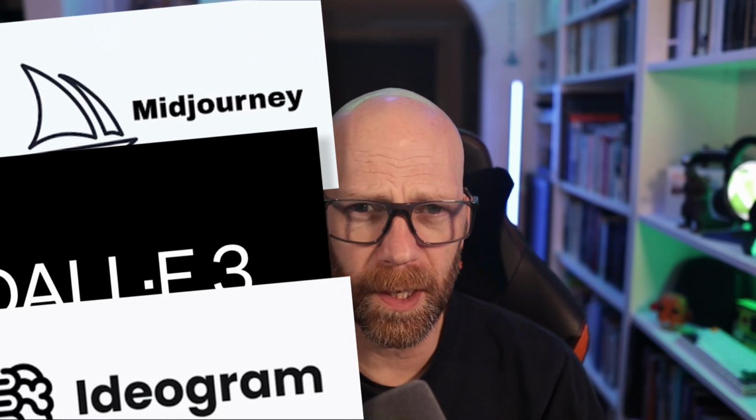I'm a big fan of AI image generation. And look, there's loads of great AI image generators out there, from Midjourney to DALL-E 3, Ideogram, you name it. You know, you take your pick. Personally, I'm a Midjourney fan.